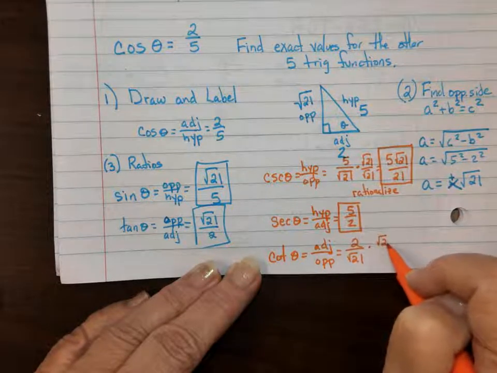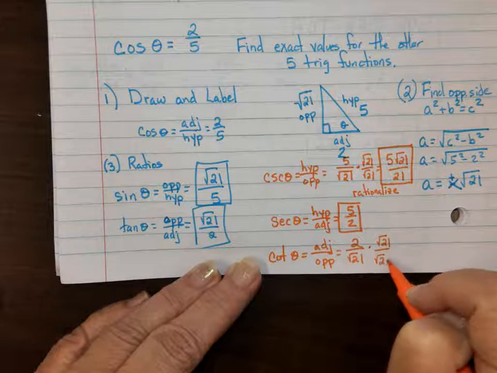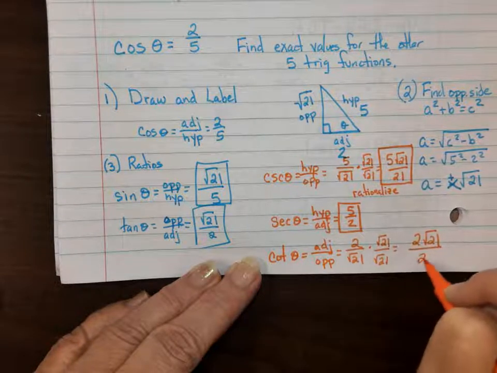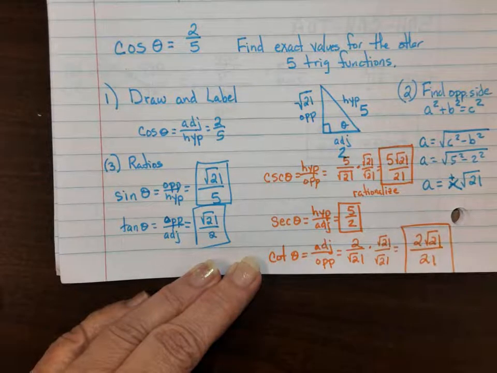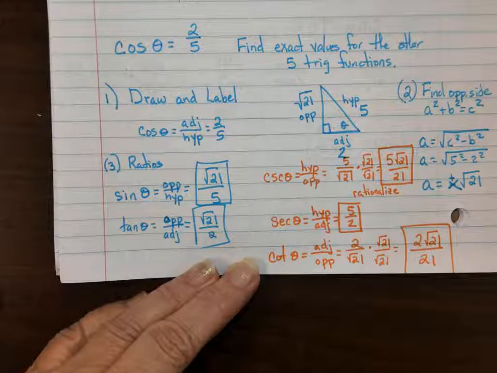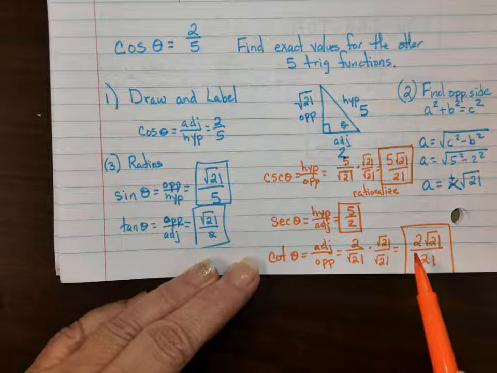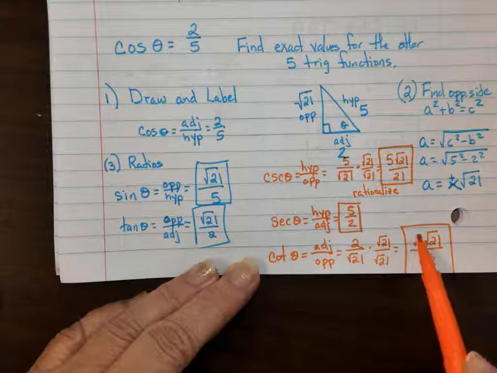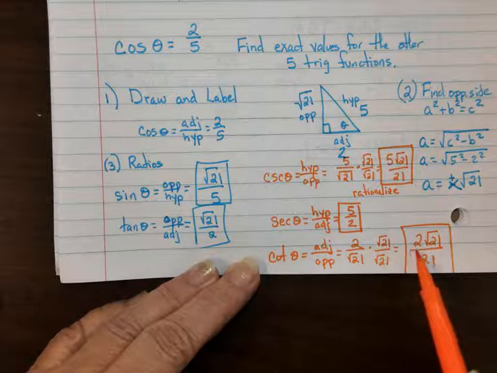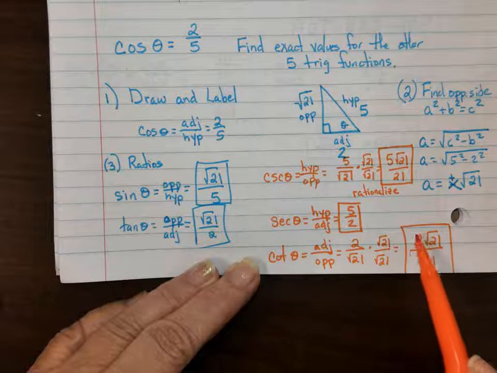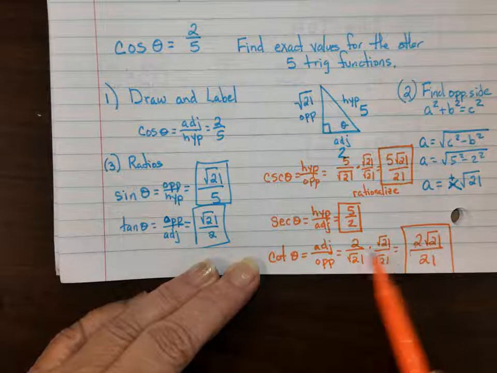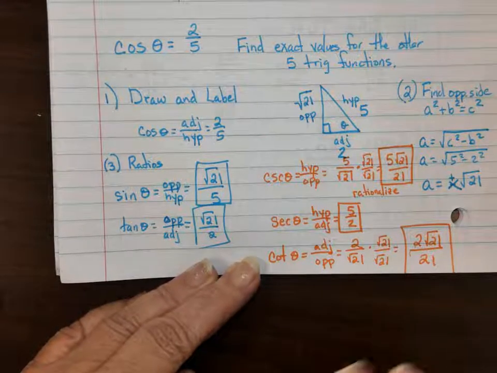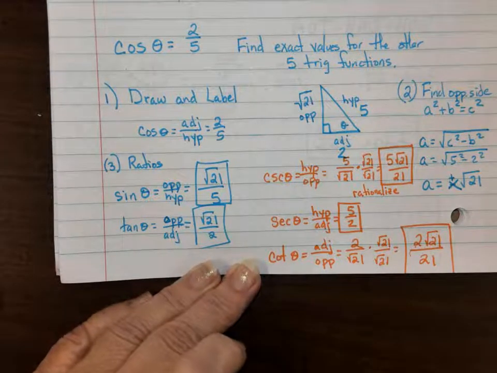So we're going to multiply by square root of 21 over square root of 21. So we're going to get 2 square root of 21 over 21. And if these came out to where we could simplify, like instead of 2, if this were a 3, we would simplify, because 3 over 21 would be 1 over 7, right? So if you can simplify fractions, you do that. But you're not changing any of these to decimals because we want exact answers.